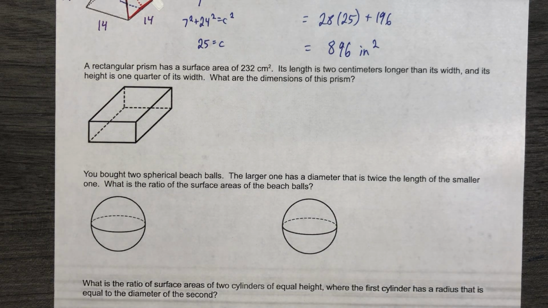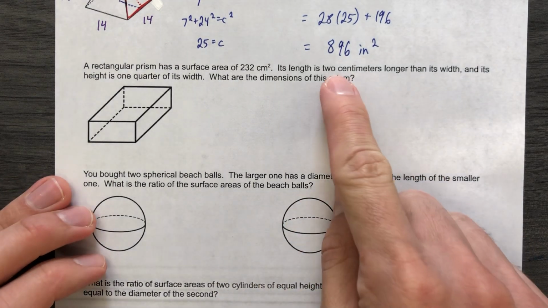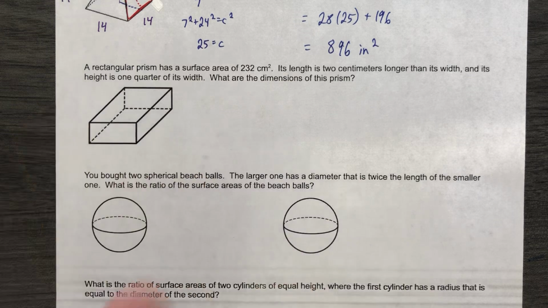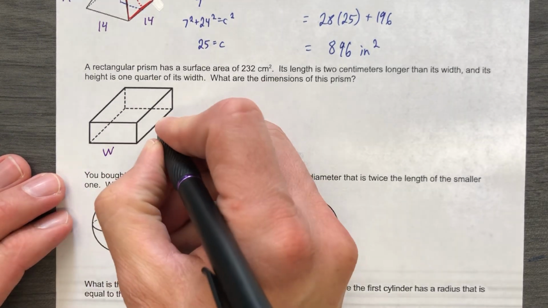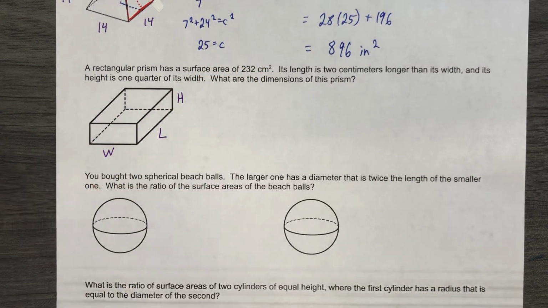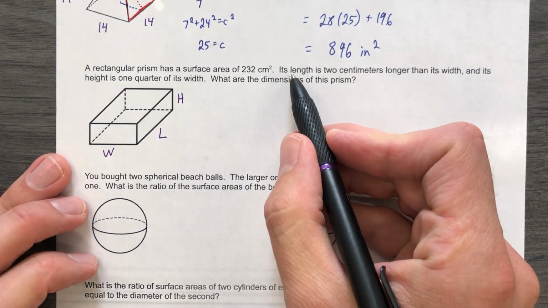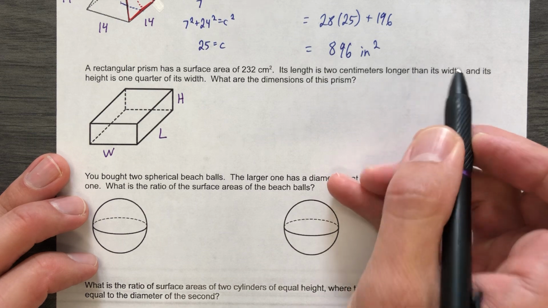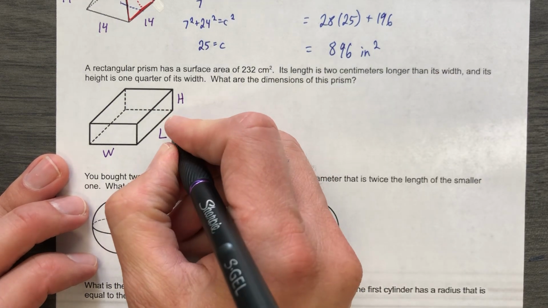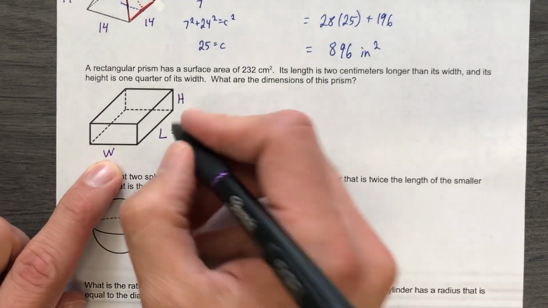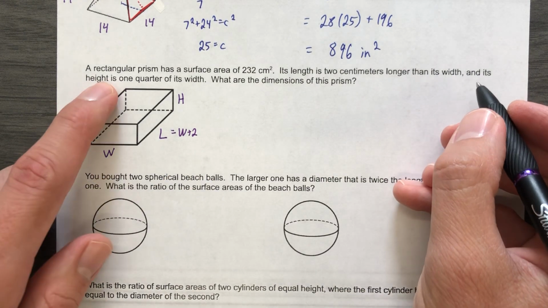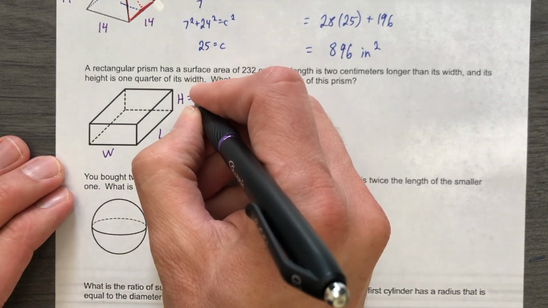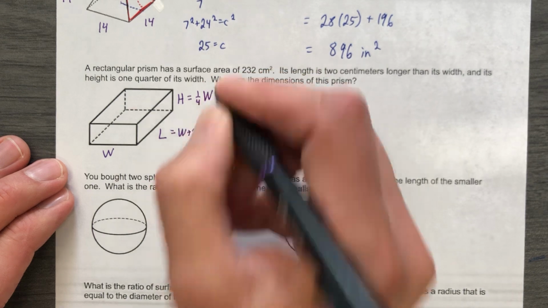Don't know that yet. What is super confusing is they say 2 centimeters longer than the width, and blah, blah, blah. Confusing. Stop. This is the width. This is the length. This is the height. If you turn those around, not a huge deal. Let's keep reading. Its length is 2 centimeters longer than its width. So it's the width plus 2, or 2 plus W, either way. And its height is 1/4 of its width.